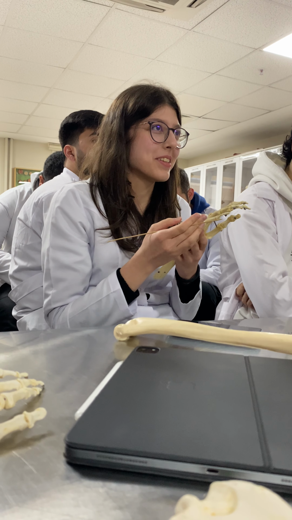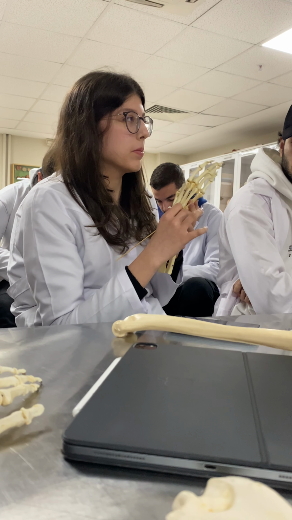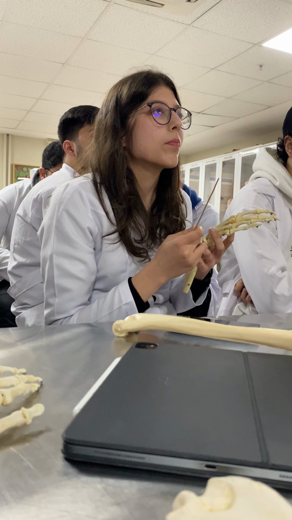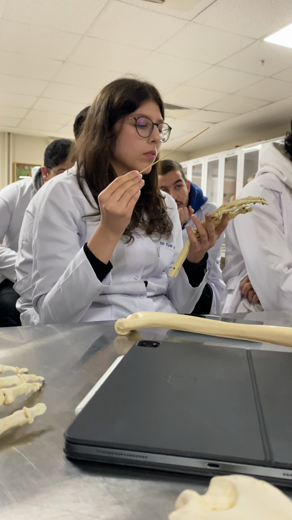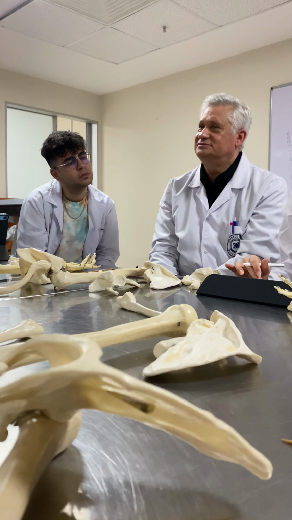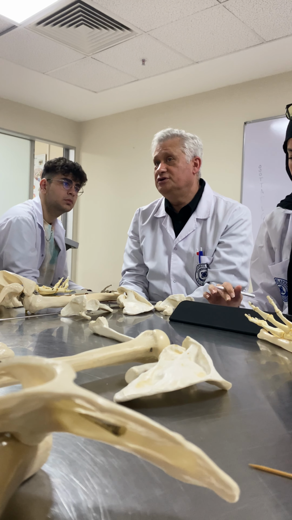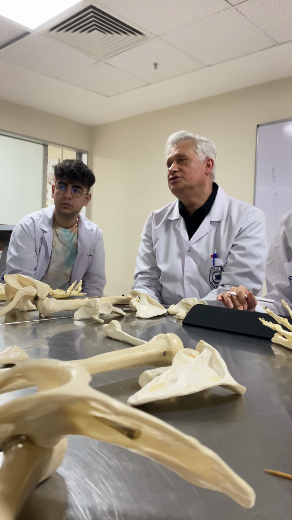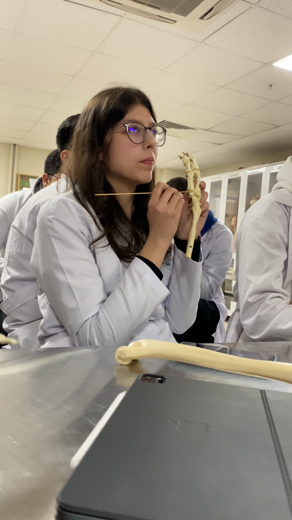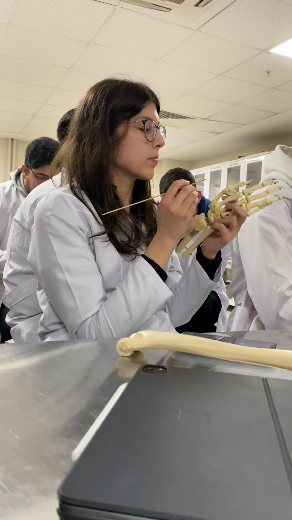Okay, how many bones in the hand? We said that, 27. Okay. What type of bones are the carpals? Short bones. So how about the joint between the first metacarpal and the trapezium? Carpometacarpal, the first carpometacarpal joint. Show them that joint. So what does that joint do? What do you call that joint?